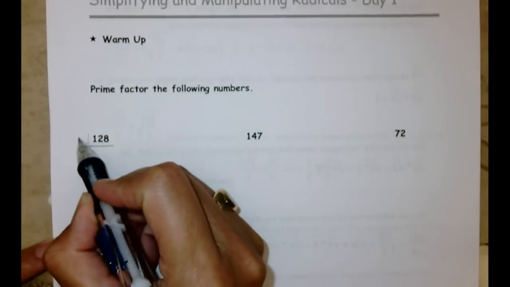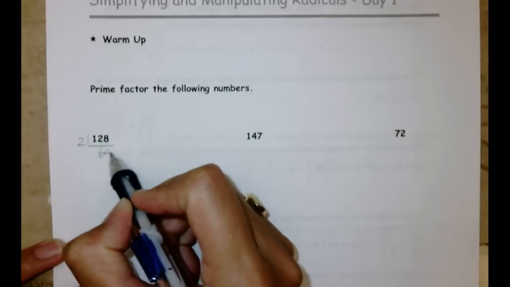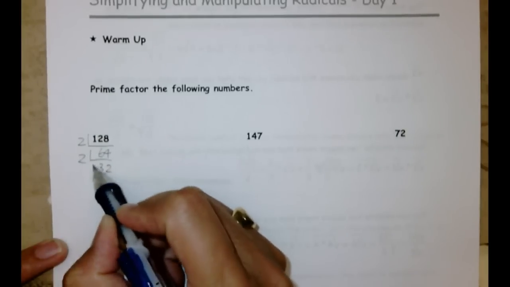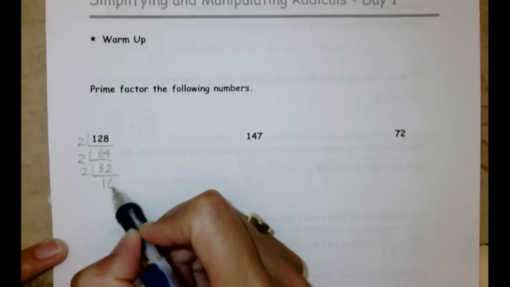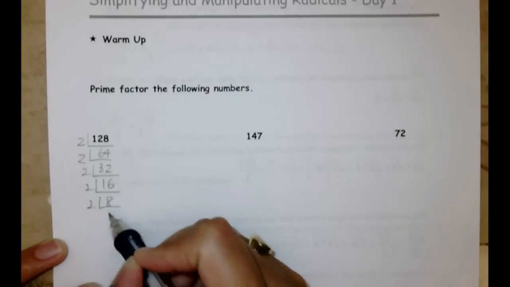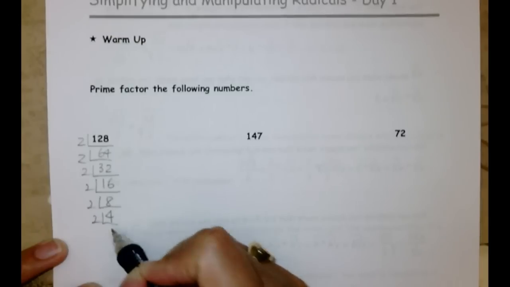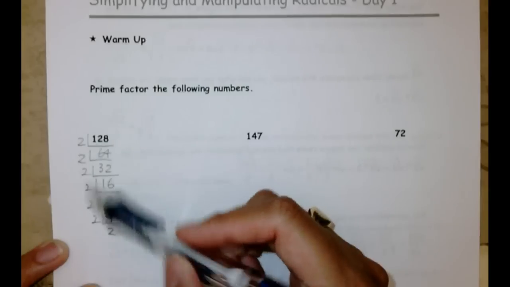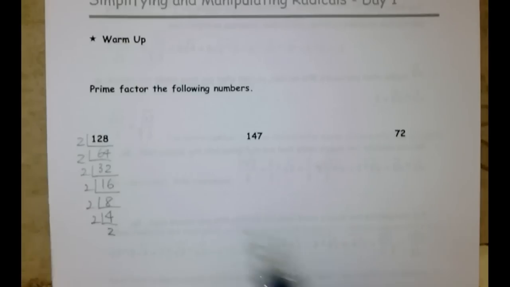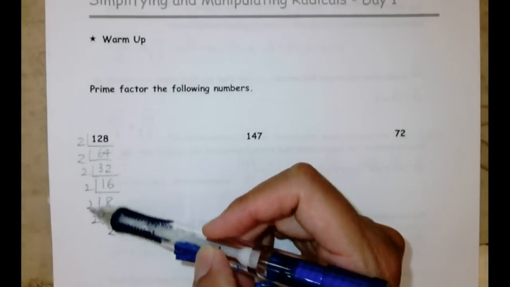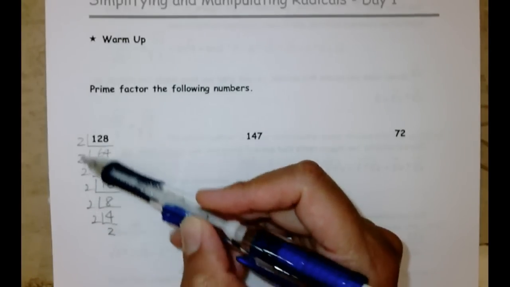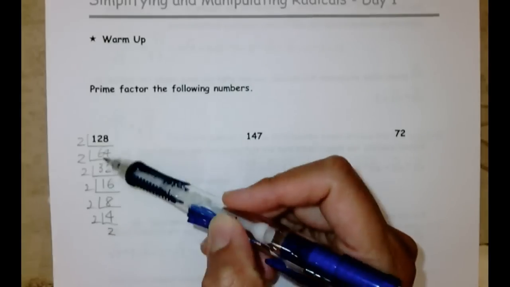Okay, I see 2 in here, so I do 64. And I see 2 again, so it's 32. And I see another 2 and 16, 2 and 8, 2 and 4, and 2 and 2. And this way, it's very contained. It doesn't keep going to different parts in the tree. And also the prime factors stay outside of the bracket. Until you see only primes on the outside of the bracket, you keep doing it.